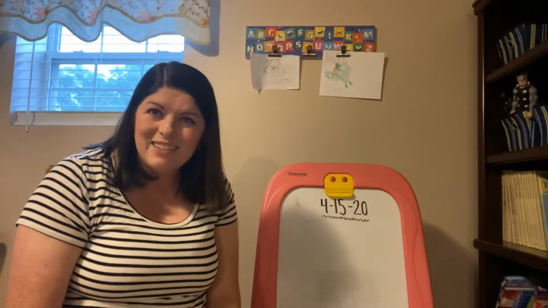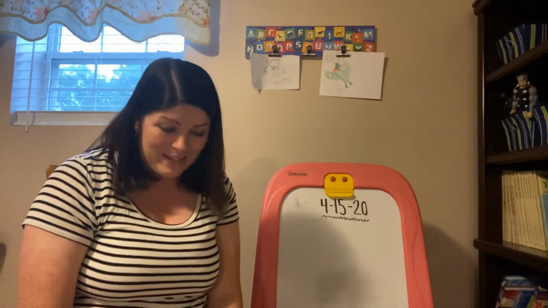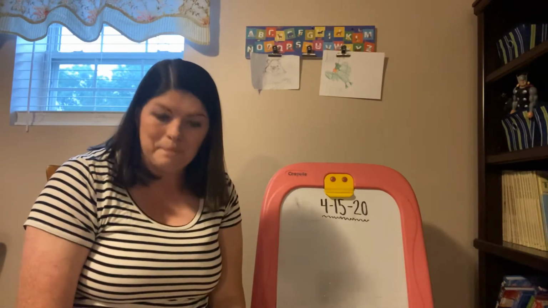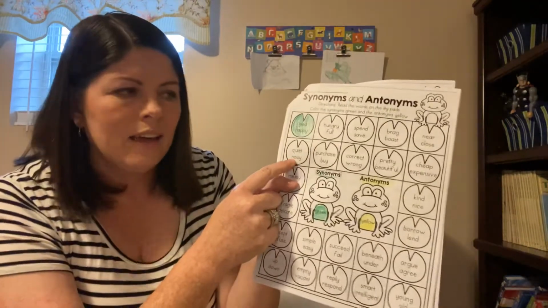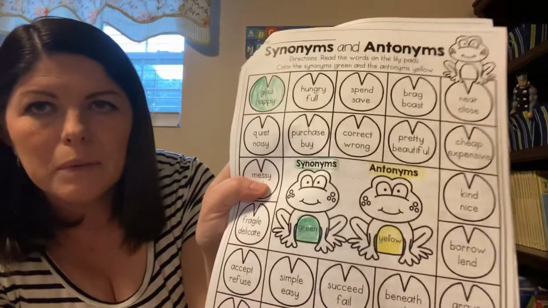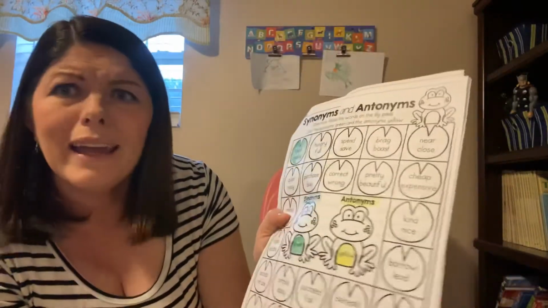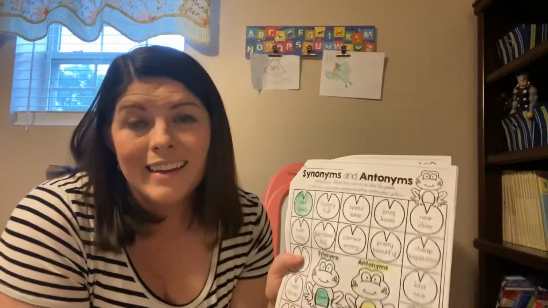So let's go ahead and color our first lily pad green, because synonyms mean the same. I'm glad to see you today. I'm happy to see you today. It means the same. All right, let's look right below it. We have another lily pad directly below it that says quiet and noisy. You all know this well. These are not the same. You're right, not the same.